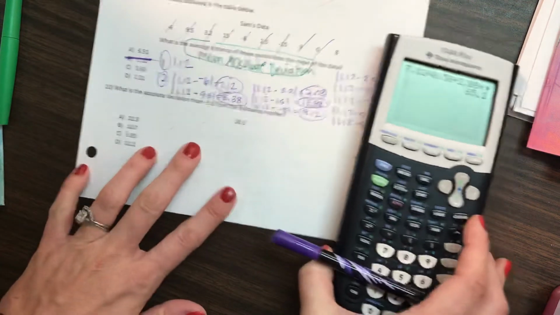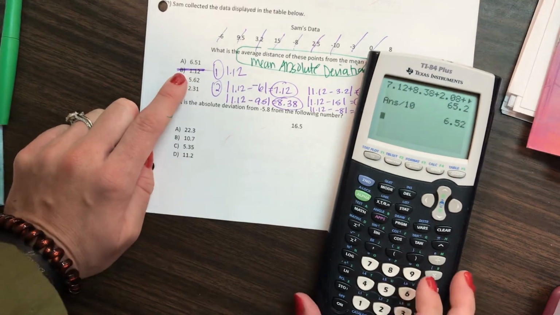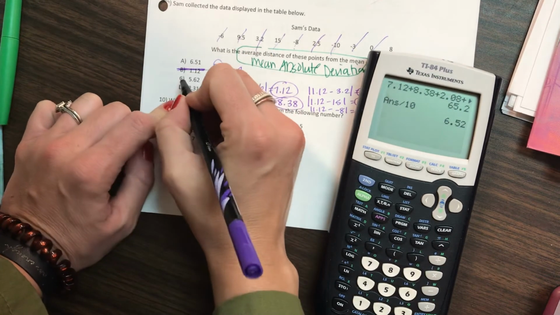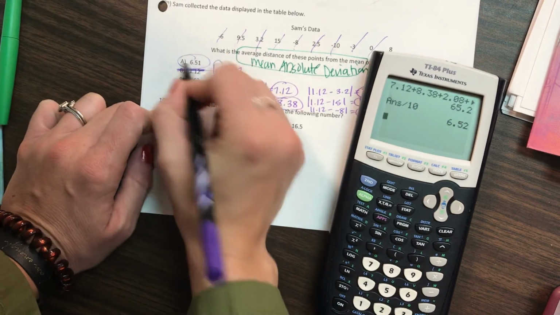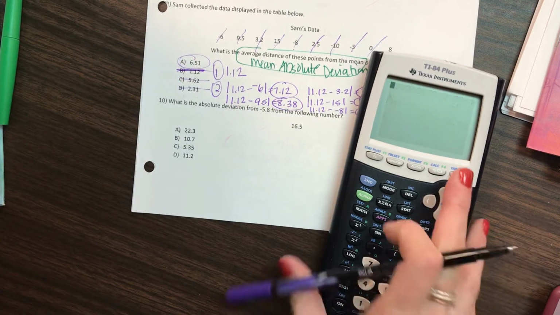I got 65.2. I need to divide that by 10. 6.52. I know that's not here. That's the closest one. I think there was just kind of a typo. So that's the closest one to our answer.